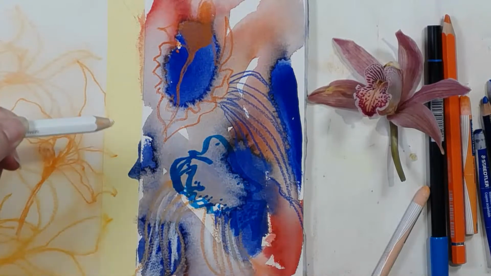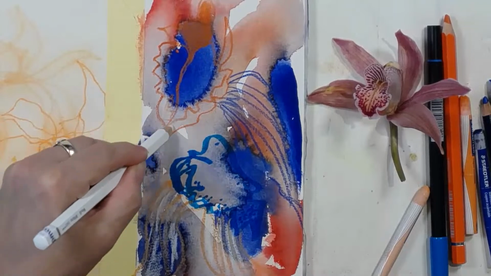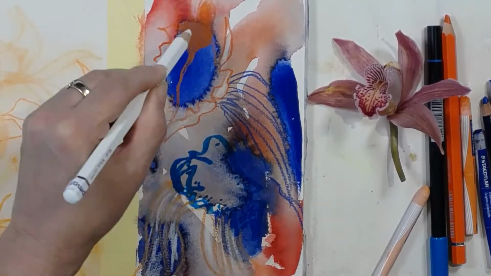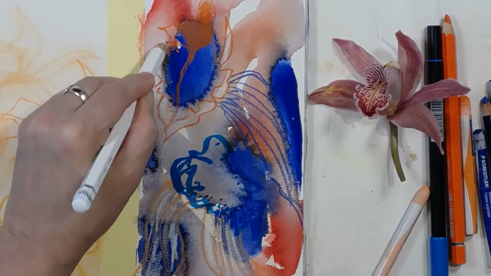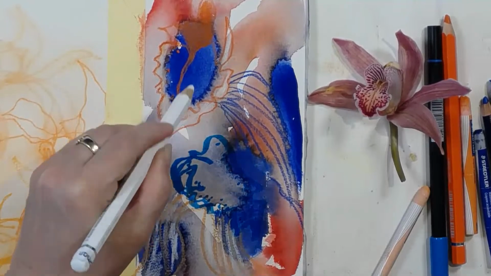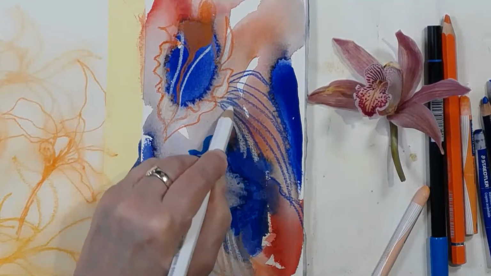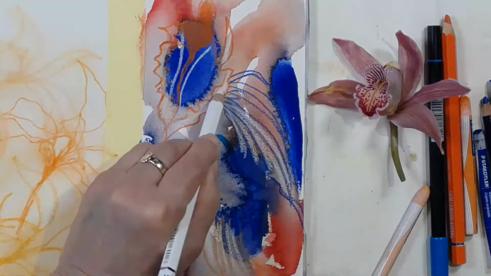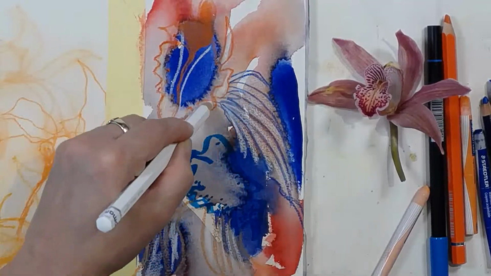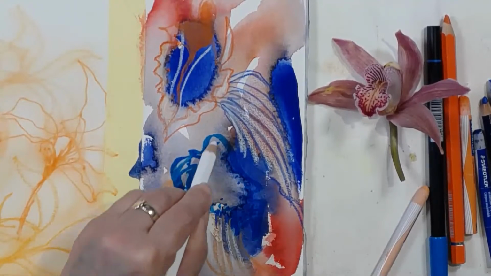It gives me enough strength to make a dark mark, but it also stops me being completely in control. If you're completely in control, the mark will be more neat, and I don't want to be neat. I want to be more abstract, and I find if I hold the pencil or the brush in a more loose position, I automatically become more loose.